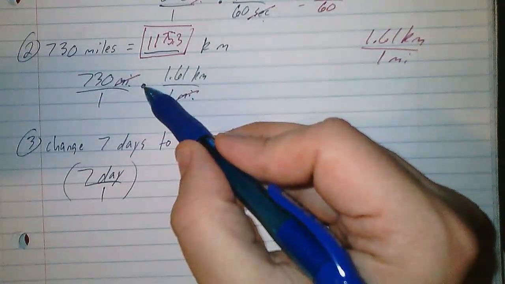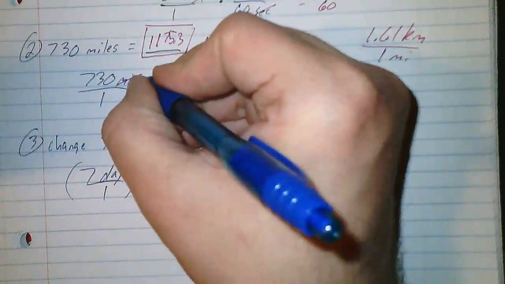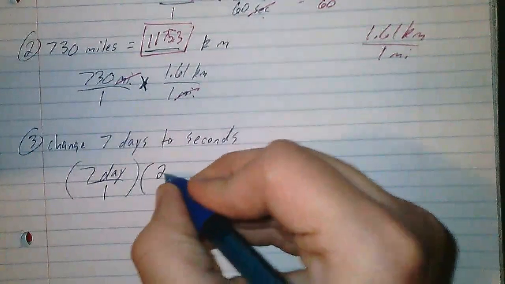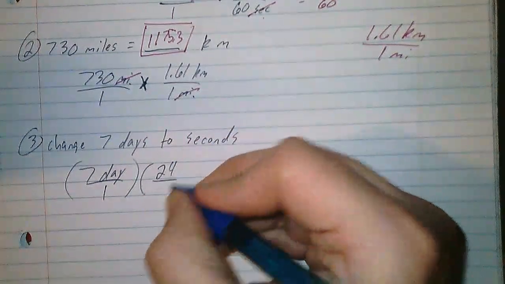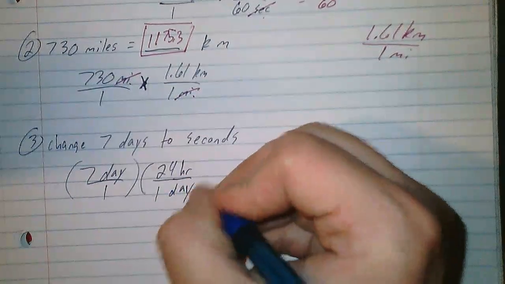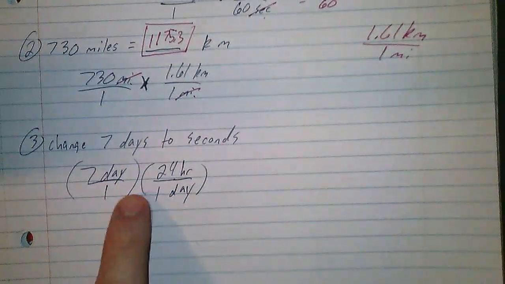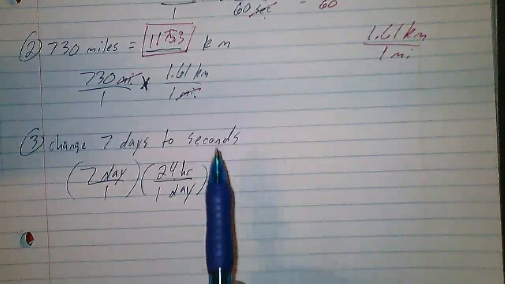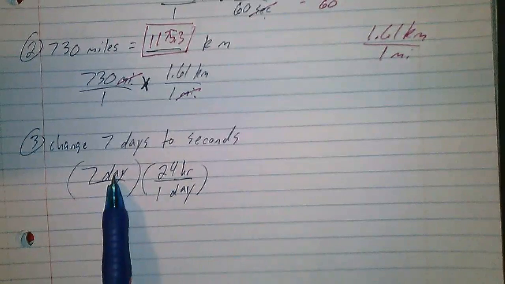Previously, we used the multiplication dot. You can also use a multiplication x. Or if you have two sets of parentheses right next to each other, with nothing in between the parentheses, that also denotes multiplication. So we want to work all the way down to seconds. We're starting with days.